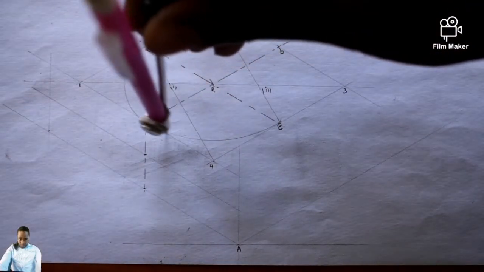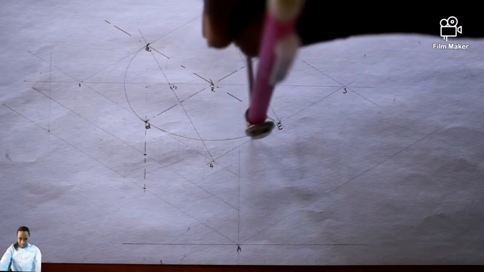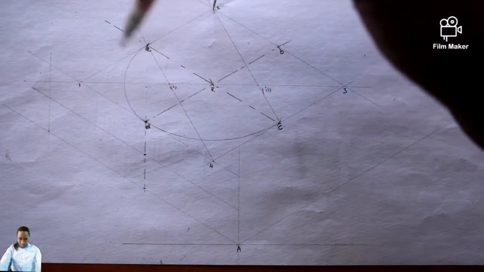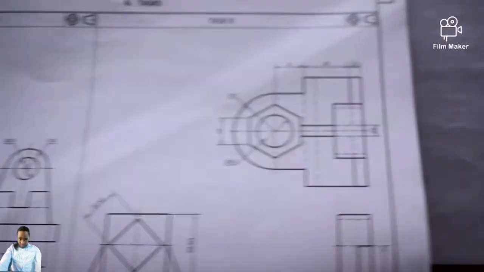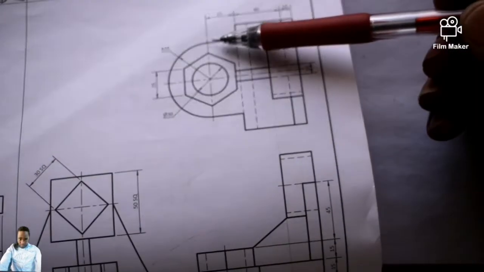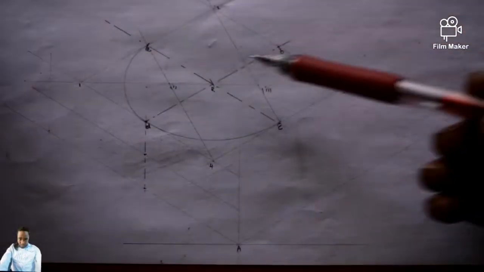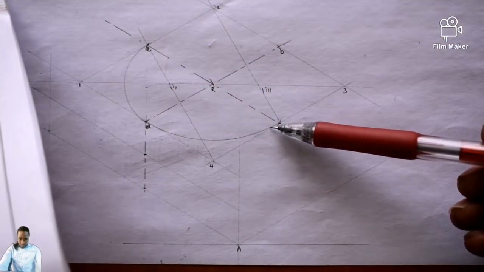So there you go. I'll draw it faint as well for now. Remember that we are not drawing a full circle. Check it nicely by your top view. So it's only this part that we are drawing.